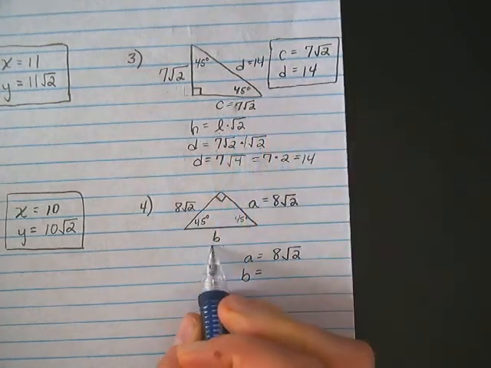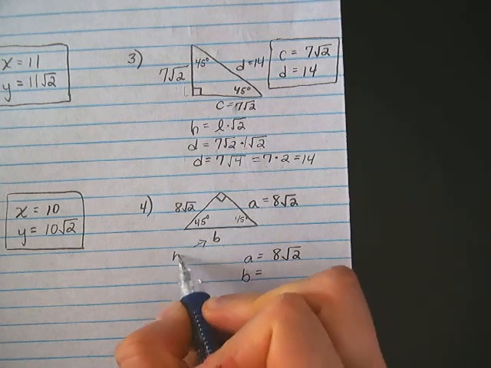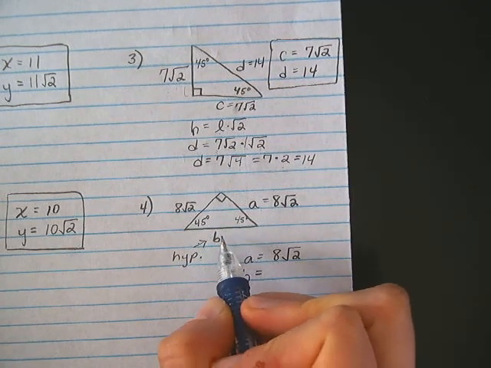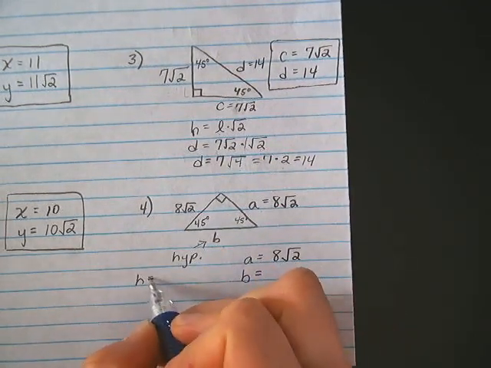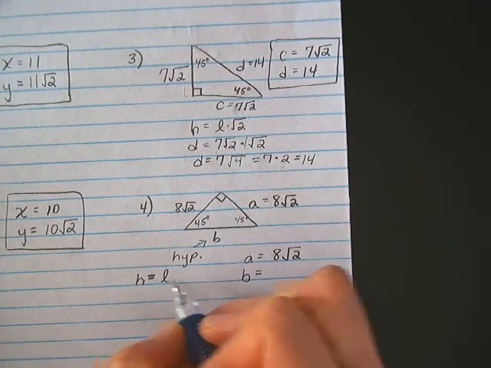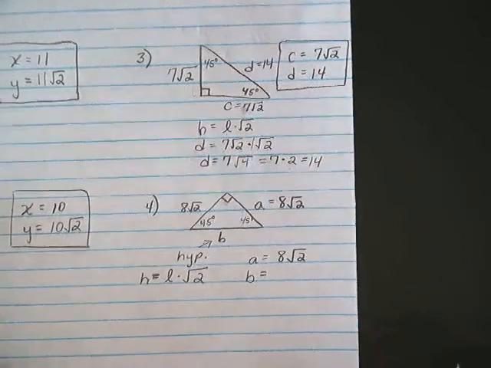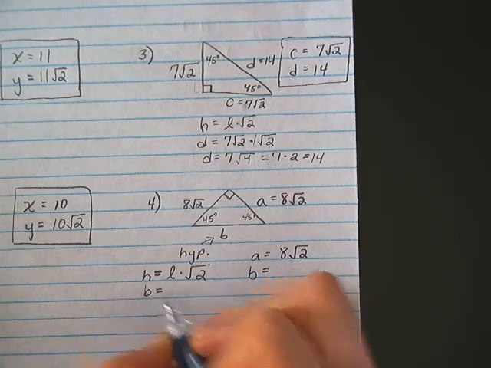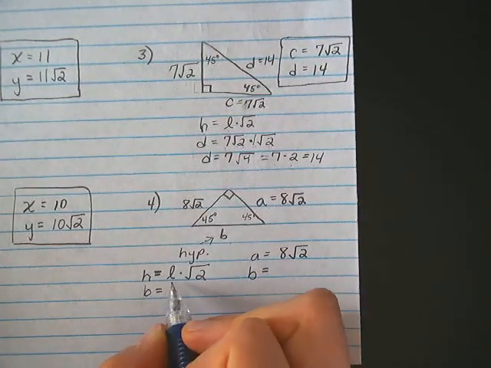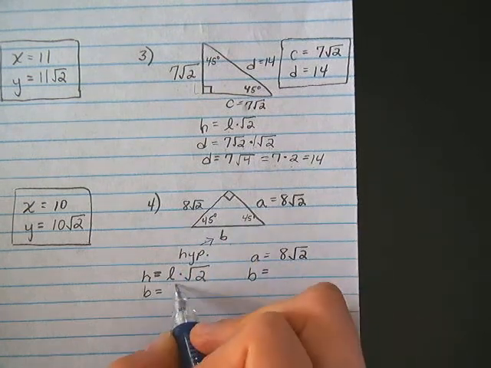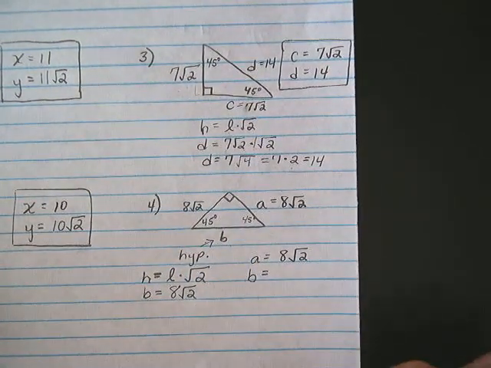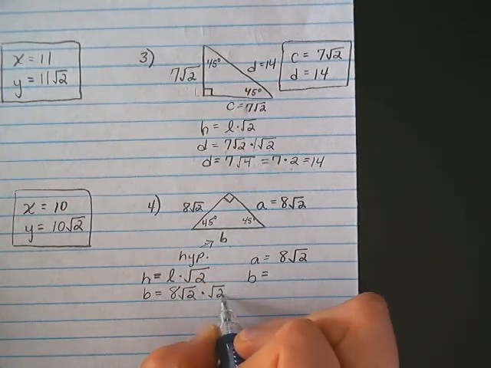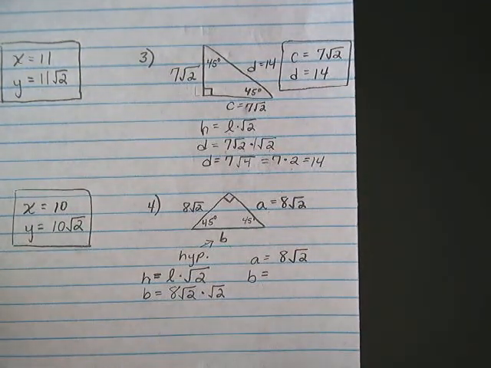And then B, so let me mark it up here. B is my hypotenuse. Because that's my hypotenuse, to find the length of it I have to take the leg times the square root of 2, remember our property here. My hypotenuse is B, so I'm just going to put that letter in there. One of the legs has a length of 8 square root 2. You just pick one of the legs. And you have to take the leg times the square root of 2 to figure out what the hypotenuse is.